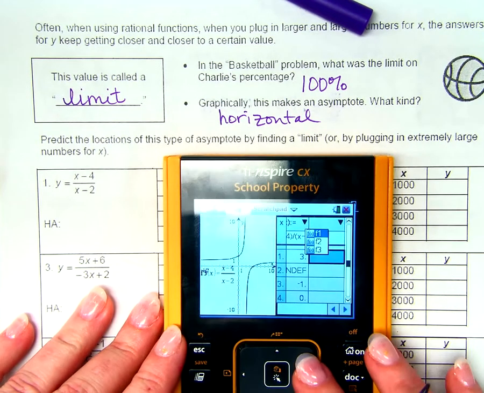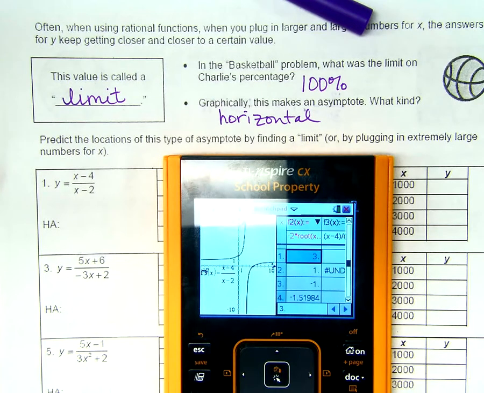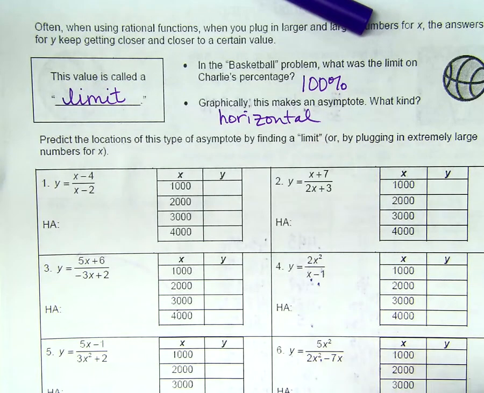So now when I go over here, oh, now it changed my table settings back. So I have to go back and change my table settings again. Okay? You guys can do that when you have a chance. Go ahead and answer it.